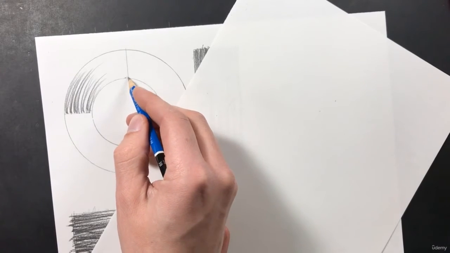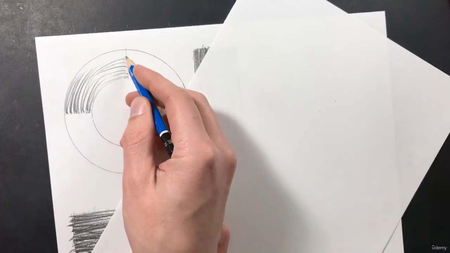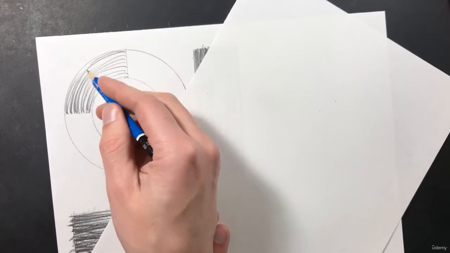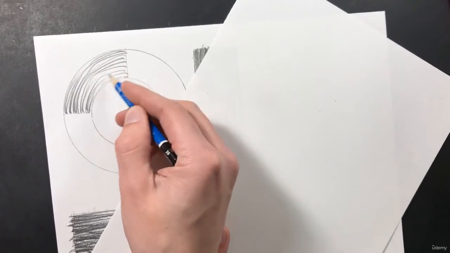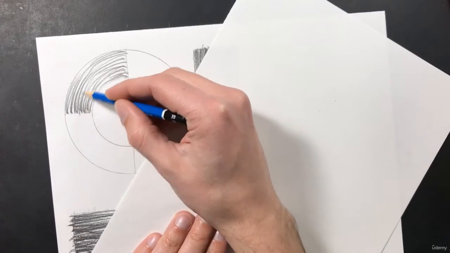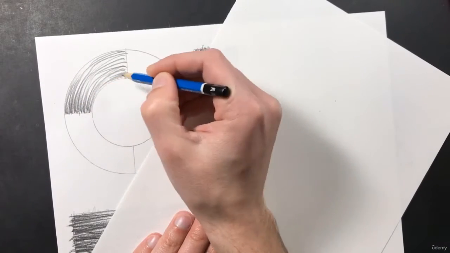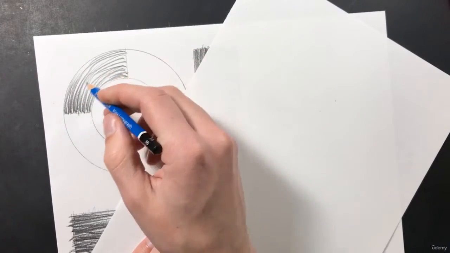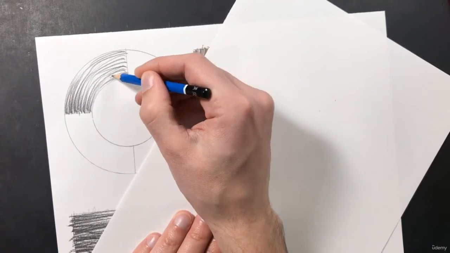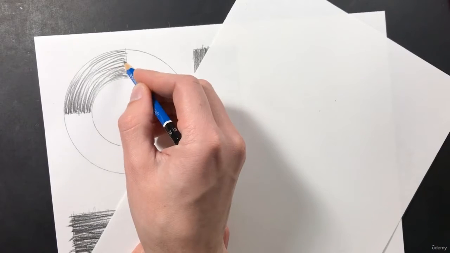Then we'll get it from this side. Try to have these lines curve right into each other as best as possible. And you may have to make these ones a little bit shorter so that you leave a light space in the middle. And you want that light space because that light space is your highlight on your hair.